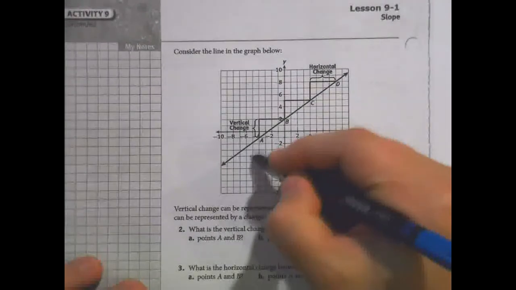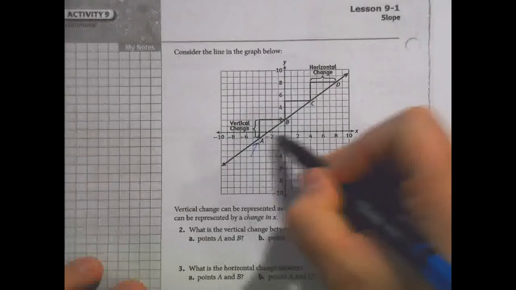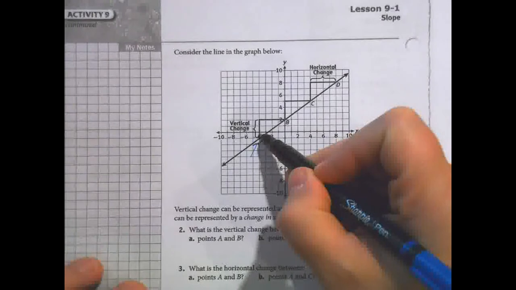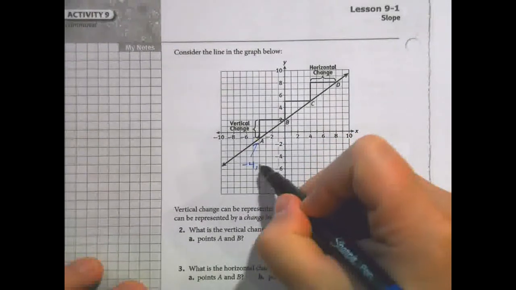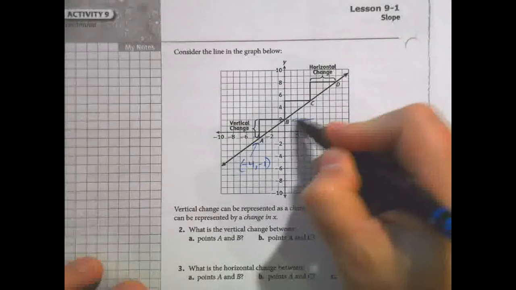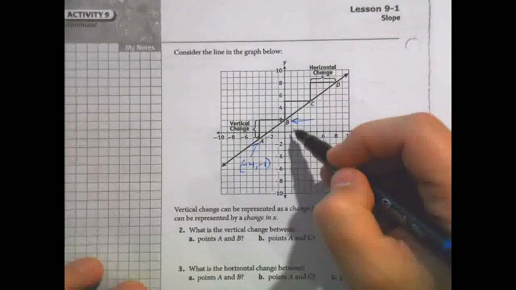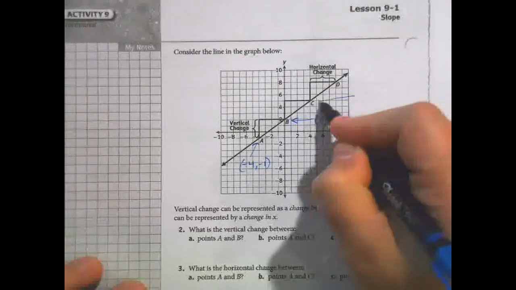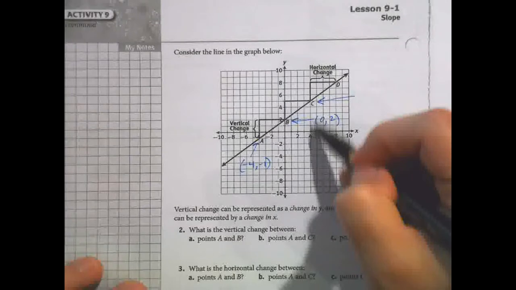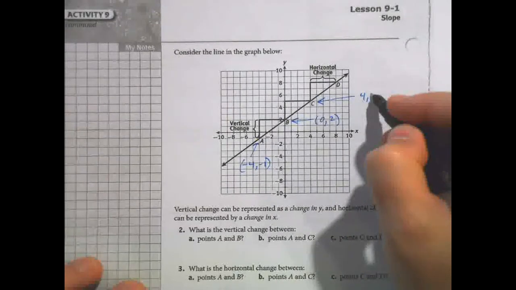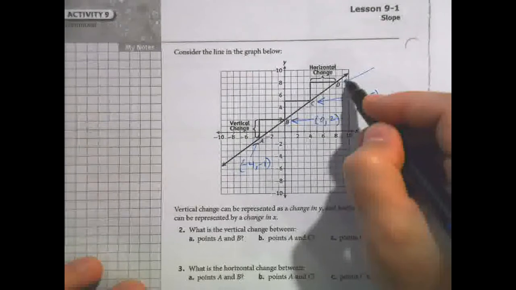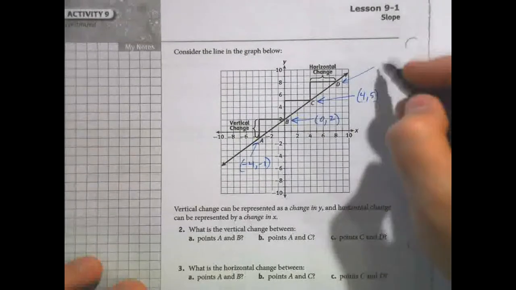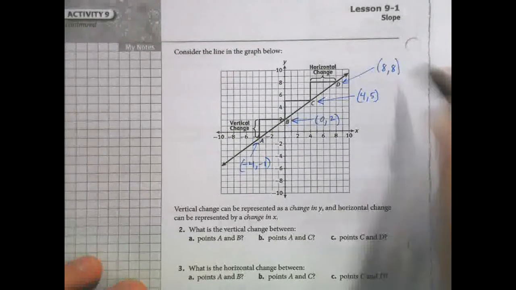So let's attack that. I'm just going to get the coordinates of each one of these points. Point A is located at -4, -1. Point B is actually a y-intercept here. This is 0, +2. Point C is 4, 5. And our last point, point D, is located at 8, 8. Alright, so those are my 4 points.